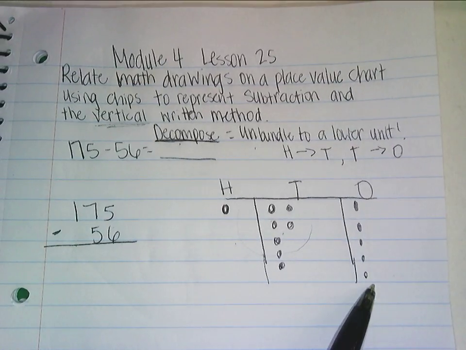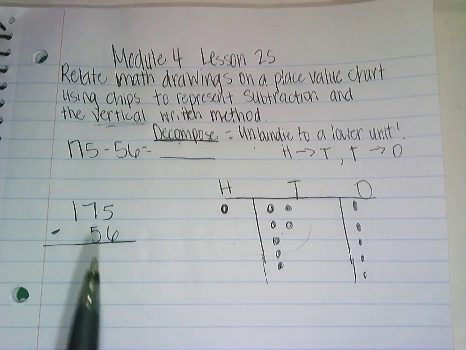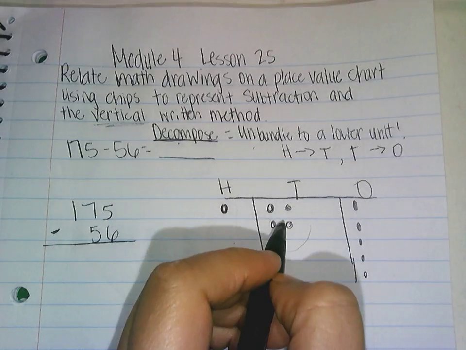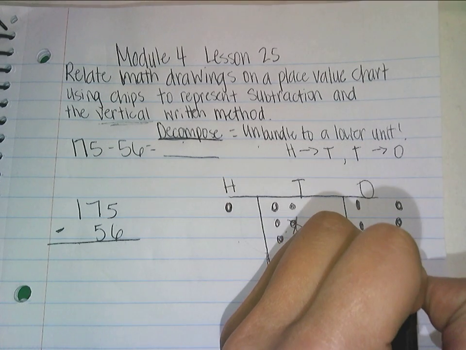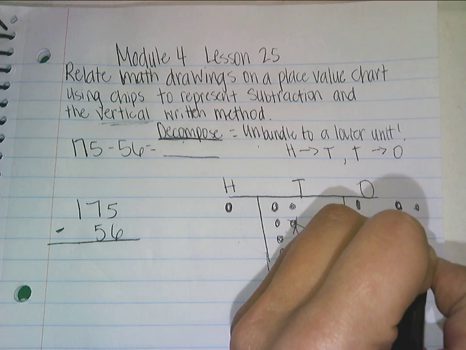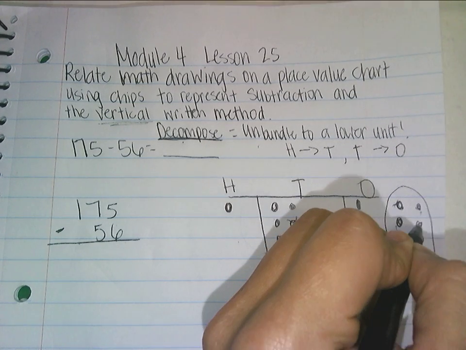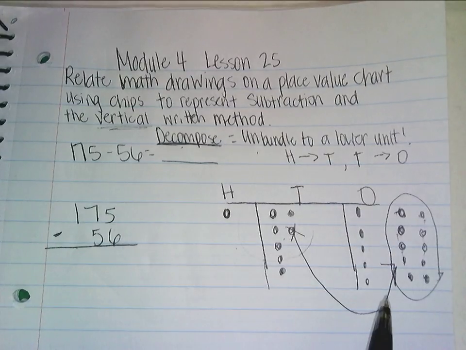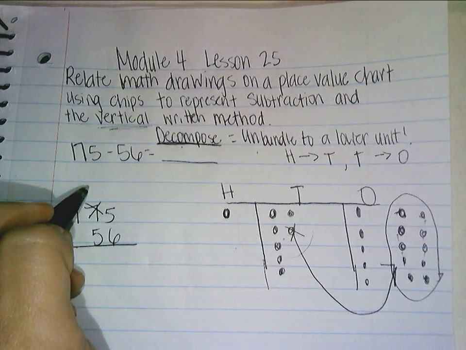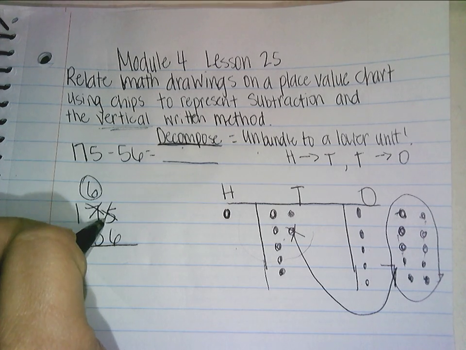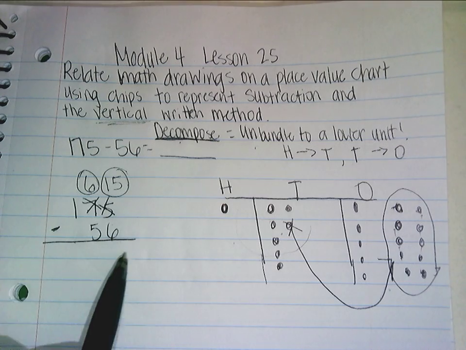So we're subtracting the ones. We have 5. We're trying to subtract 6. I cannot do that. So I need to decompose. 1 ten, you regroup for 10 ones. 1, 2, 3, 4, 5, 6, 7, 8, 9, 10. So now you have to show it in your vertical equation. I had 7, I crossed it off, and now I have 6. I had 5, now I have 15. Once you regroup here, you need to show your regrouping in your vertical equation.